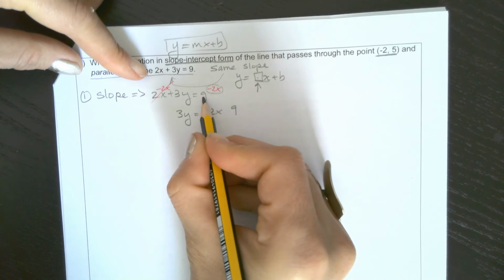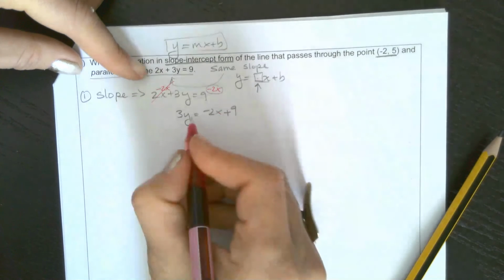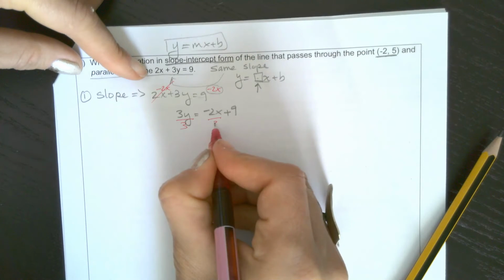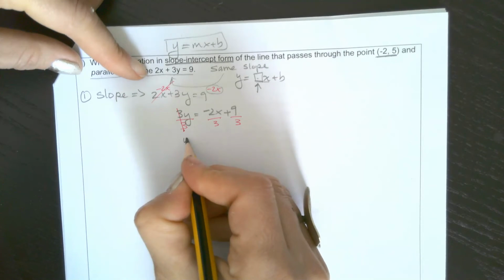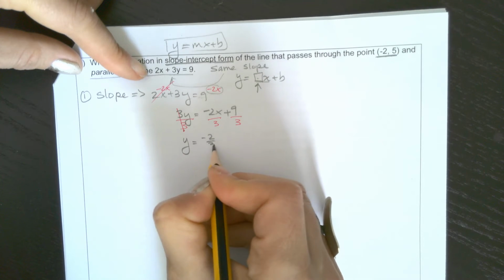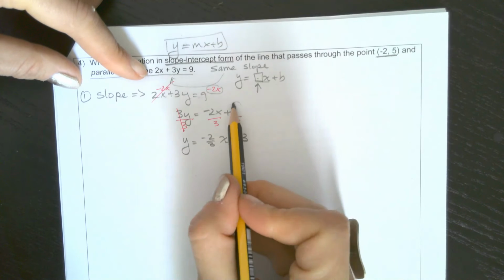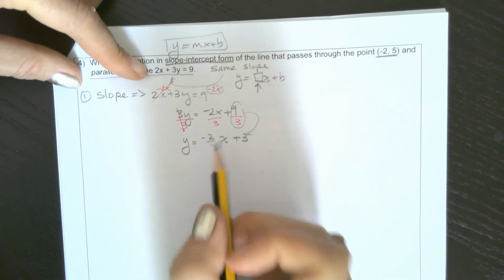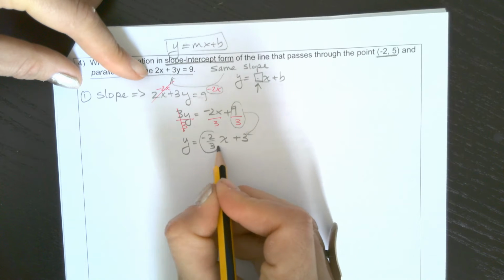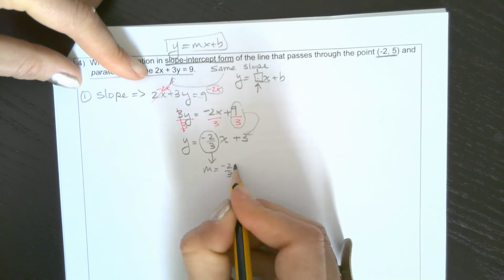Now the 9 is positive, so I'm going to put a plus there. Get the y by itself, divide by 3, divide by 3, divide by 3. That's 1. So y is equal to minus 2 over 3x plus 3. This is in my calculator the same as this. I'm just going to write this nicer, 2, 3. So now I know my slope is going to be this.